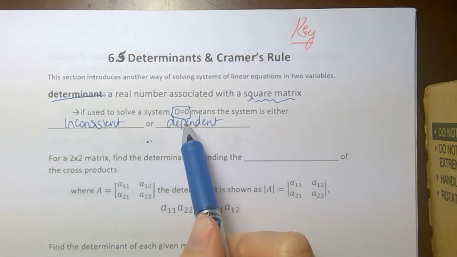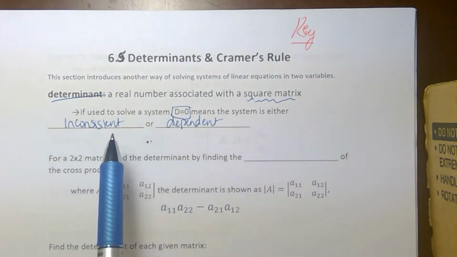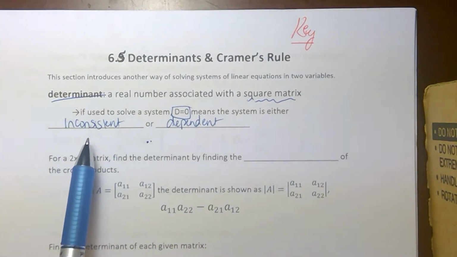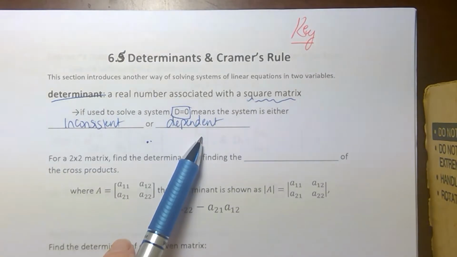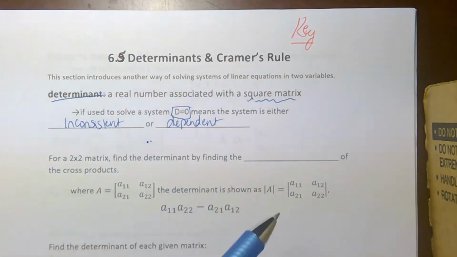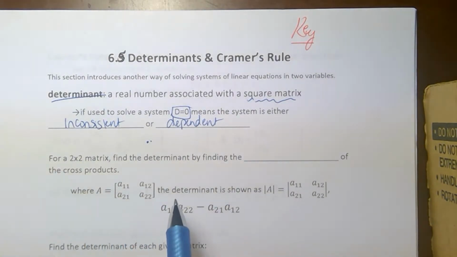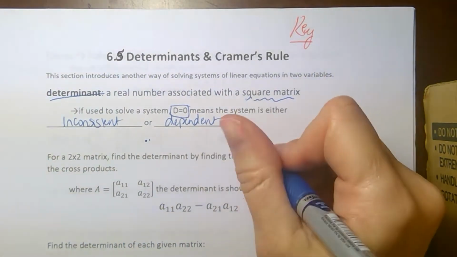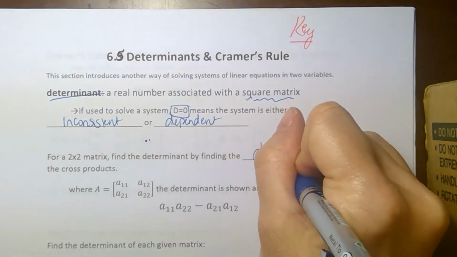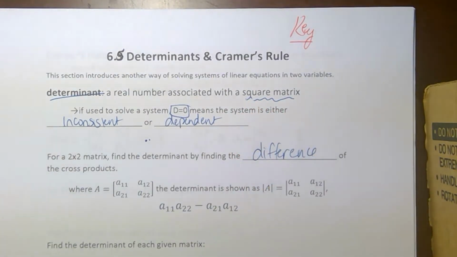But if you get to the point where D equals 0, you know you don't have a single solution. Your system is either inconsistent or dependent, and to figure out which one it is, you have to use a different method. Okay, so for a 2x2 matrix, we're going to find the determinant by finding the difference of the cross products. Finding the difference of the cross products means that we are going to subtract the cross products.